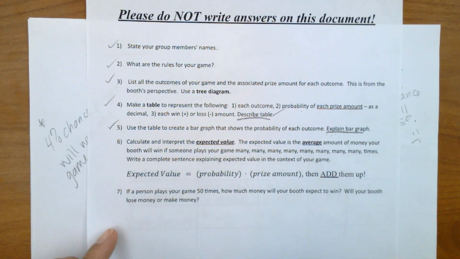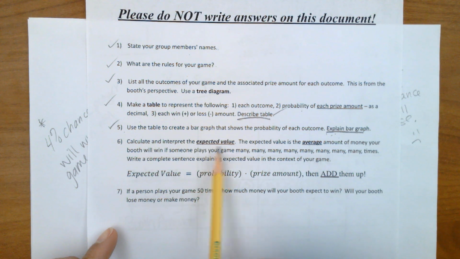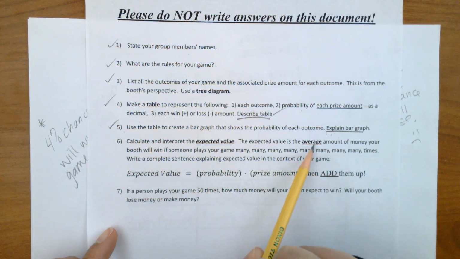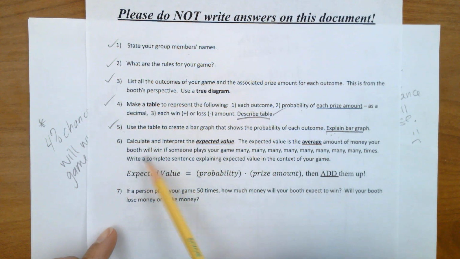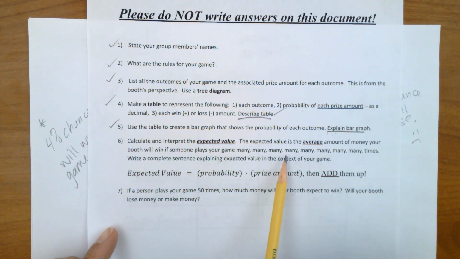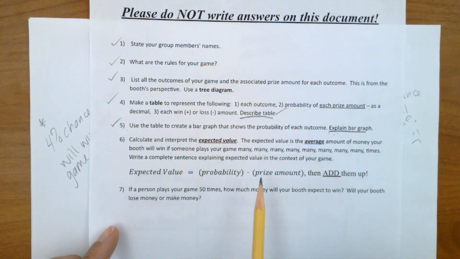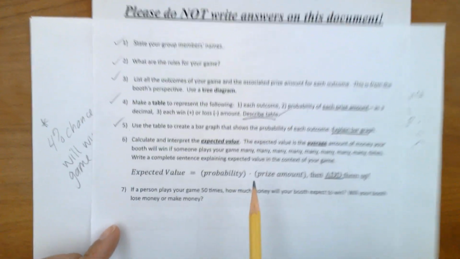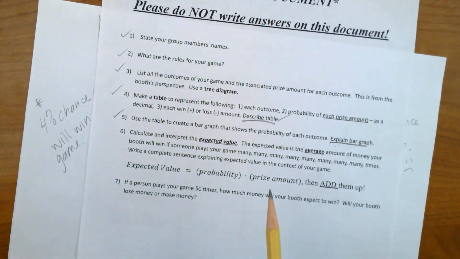That's the bar graph. Calculate and interpret the expected value. The expected value is the average amount of money your booth will win if somebody plays your game many times. Write a complete sentence explaining the expected value in the context of your game. Whoops, I'm sorry, I just totally kicked the table.